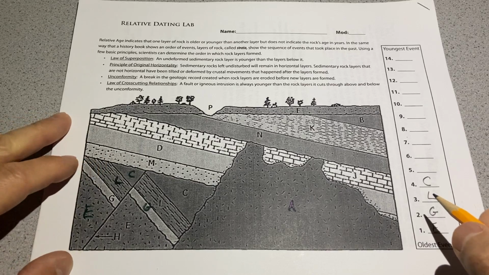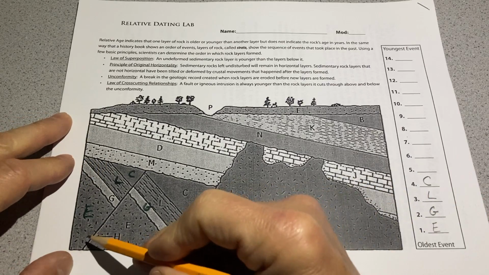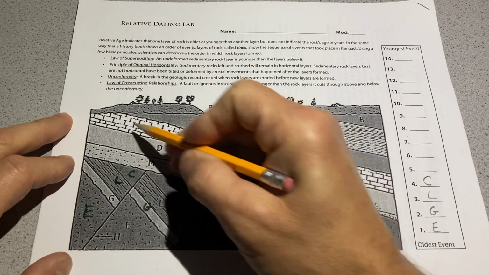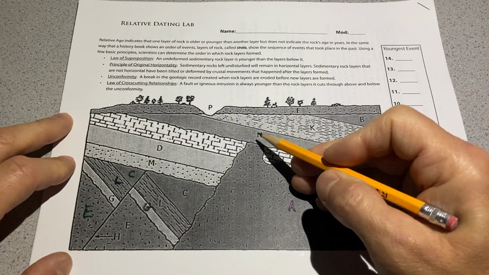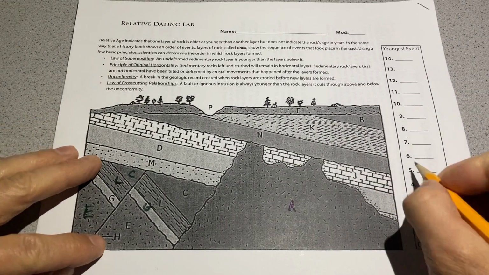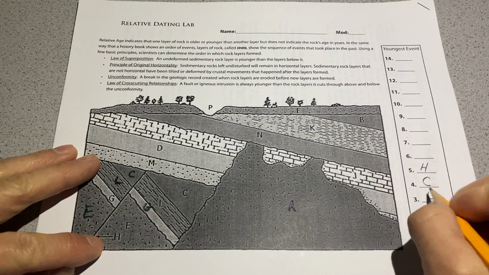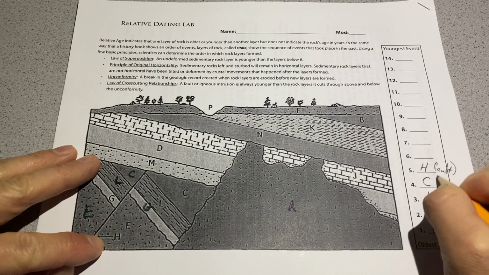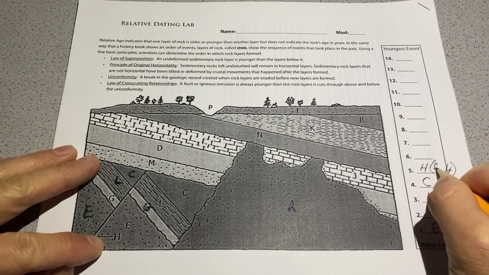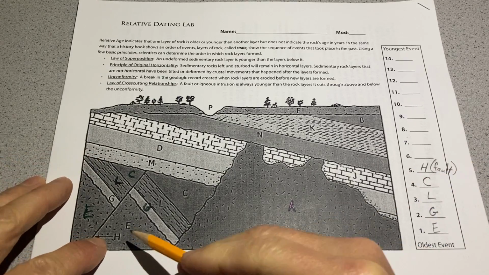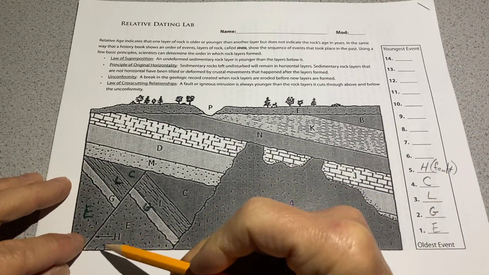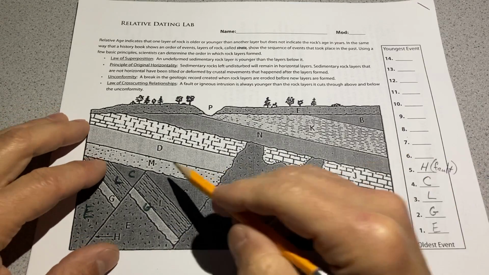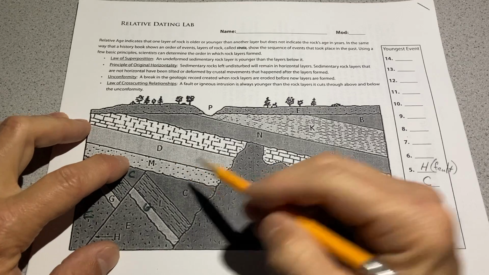Now what happens? H has to happen because it cuts through all these layers, but doesn't cut through M or D or any of this other stuff up here. So what was H? H has to happen, and H is that fault. That's that crack where the earth has actually shifted. Okay, so after the faulting happens, then what's going to happen next? Yep, then we're back to just the law of superposition again here.